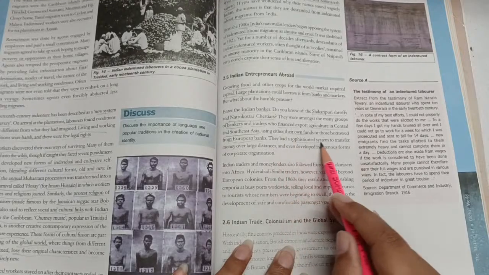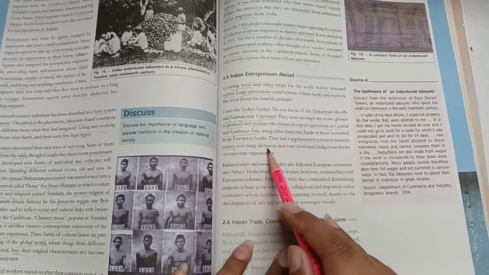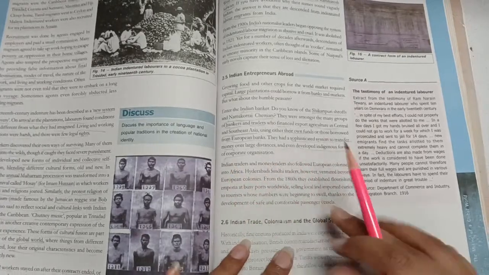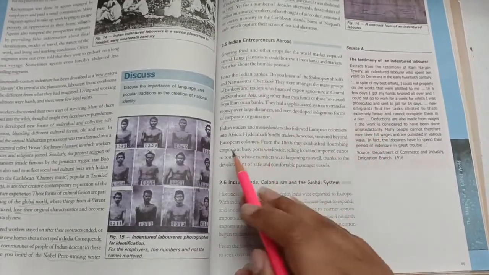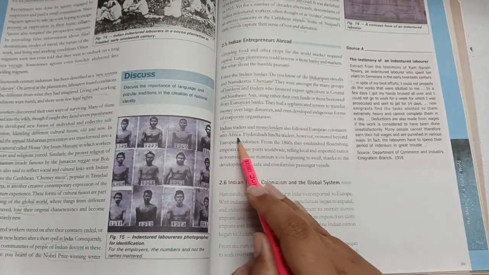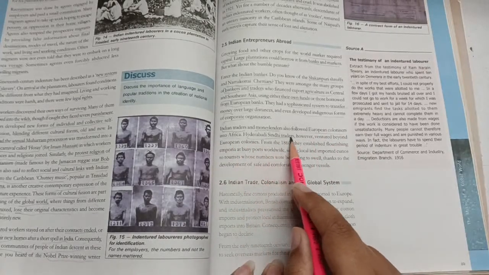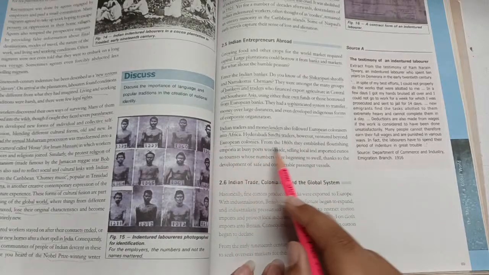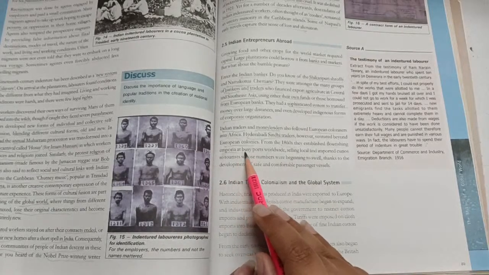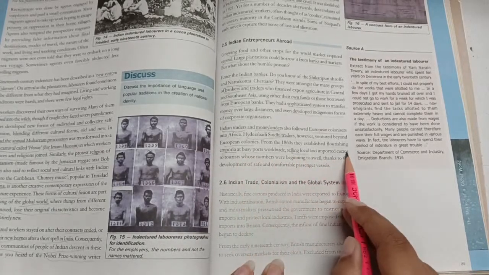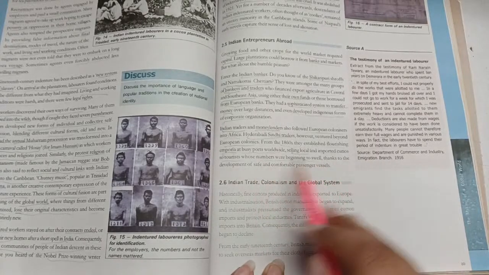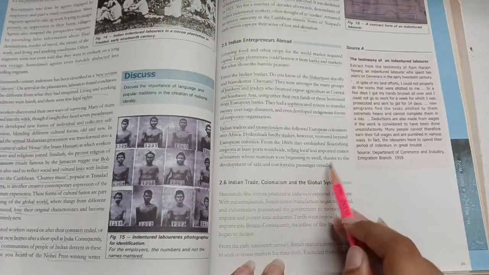They had a sophisticated system of transferring money over large distances and even developed indigenous forms of corporate organization. Indian traders and moneylenders also followed European colonizers into Africa. Hyderabadi Sindhi traders, however, ventured beyond European colonies. From the 1860s, they established flourishing emporia at busy ports worldwide, selling local and imported curios to tourists, whose numbers were beginning to swell, thanks to the development of safe and comfortable passenger vessels.